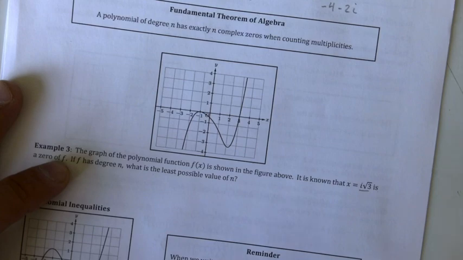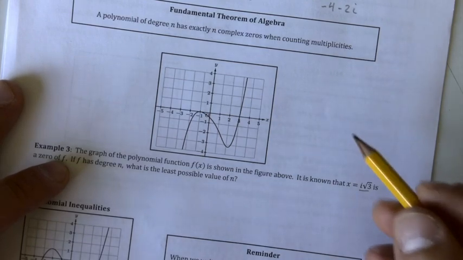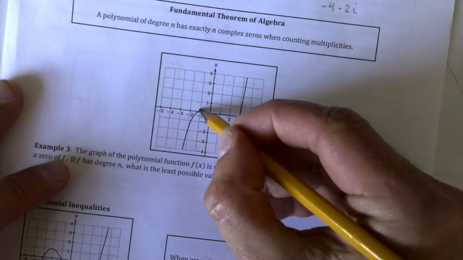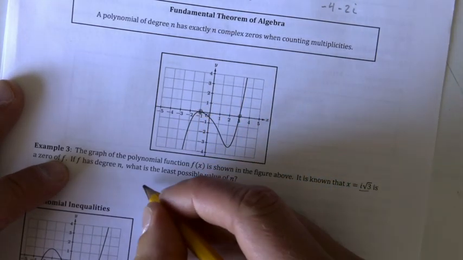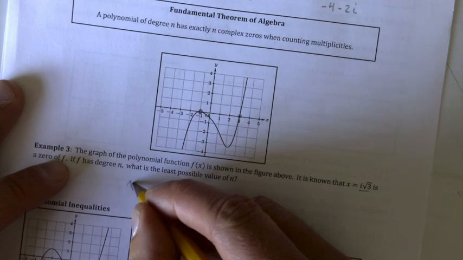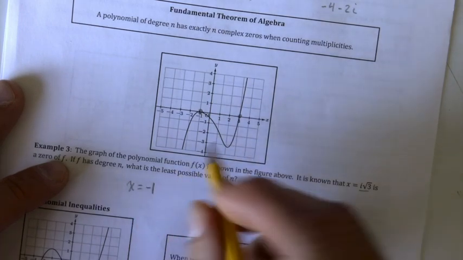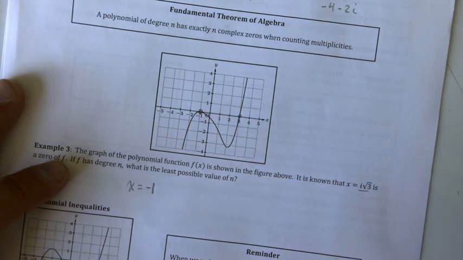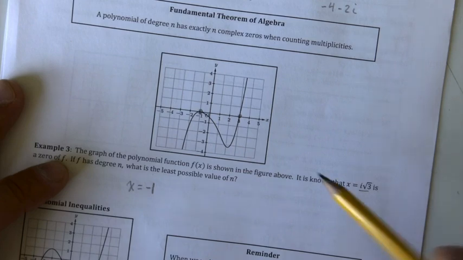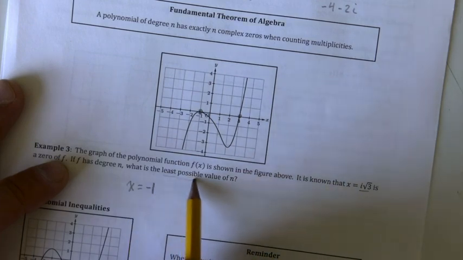Let's stop and find the real zeros. So how many real zeros do we know? We know that there is a 0 at x is equal to negative 1. And I also see there's a bounce. That bounce, maybe it's 4, but it also could be 2. So that's why it says the least possible, right?